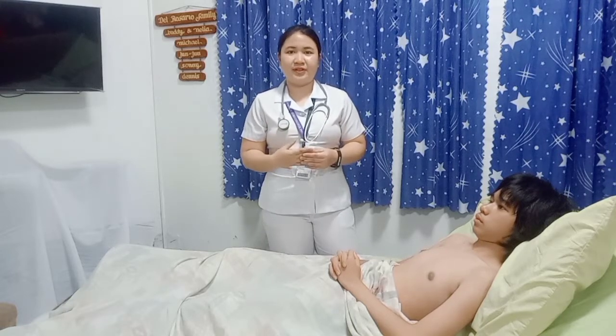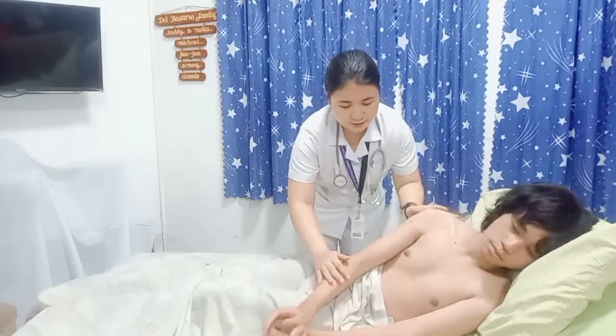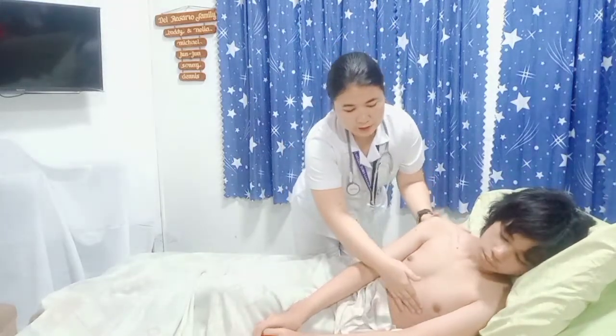Okay, so if the apical impulse cannot be palpated with the patient supine, you can reposition the patient to lie on his left lateral side. This is to displace the heart towards the chest wall and relocate the apical impulse. Then palpate again using several fingers. So Genesis, can you please roll on your side? Okay. Then I am going to palpate for your apical impulse, okay?